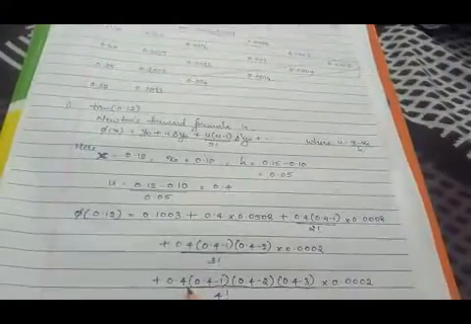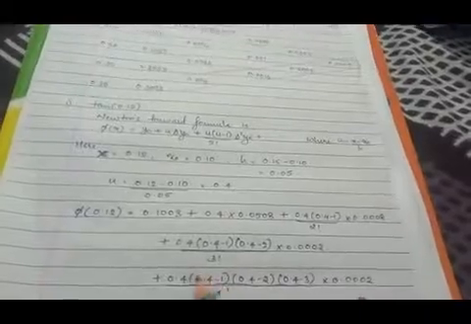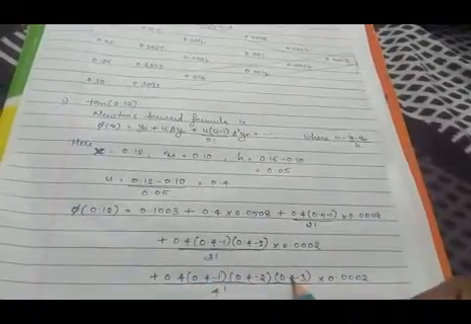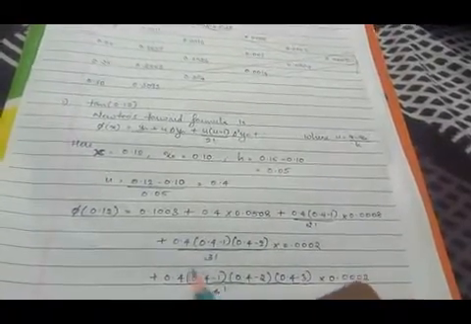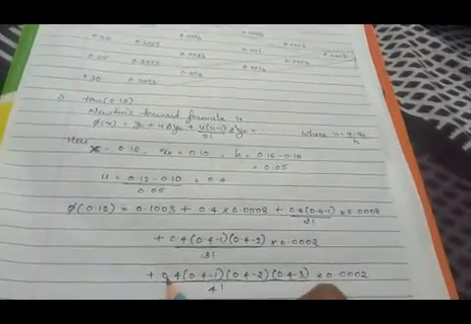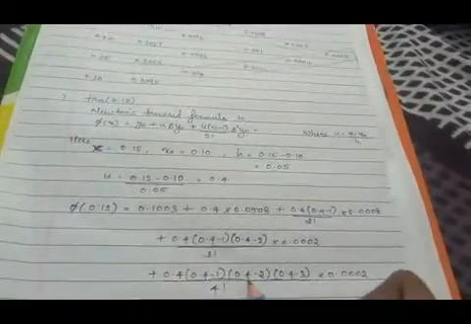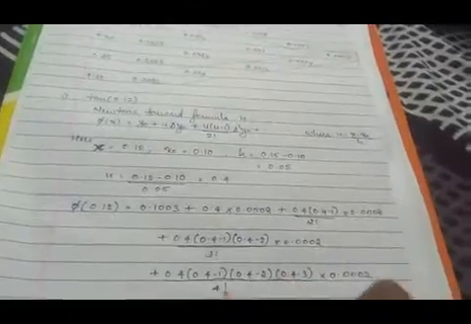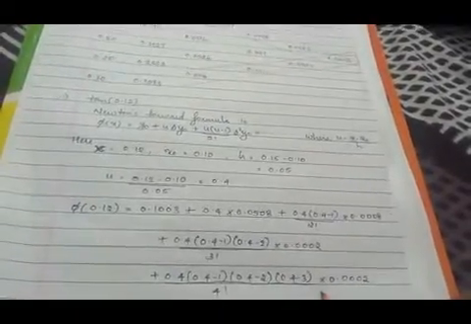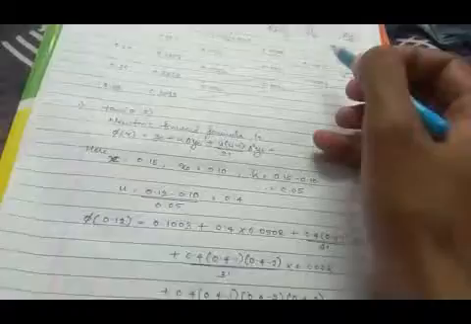That means here we have 4 terms in the numerator divided by 4 factorial. So it will become u into u minus 1 into u minus 2 into u minus 3 by 4 factorial into delta raised to 4 y0, which is 0.002.